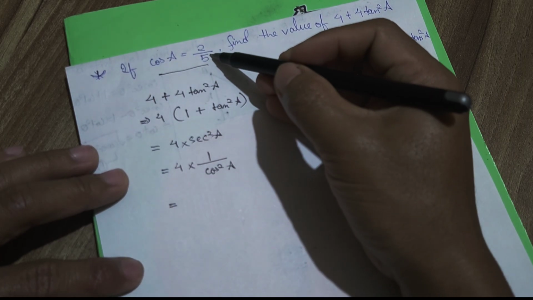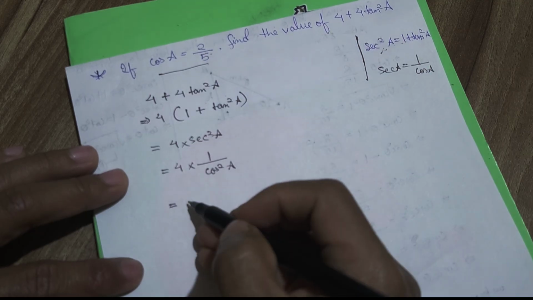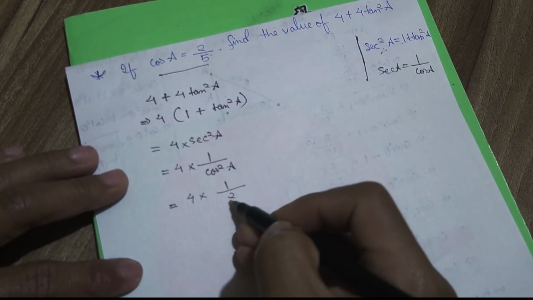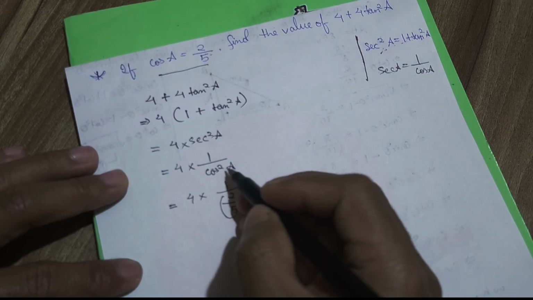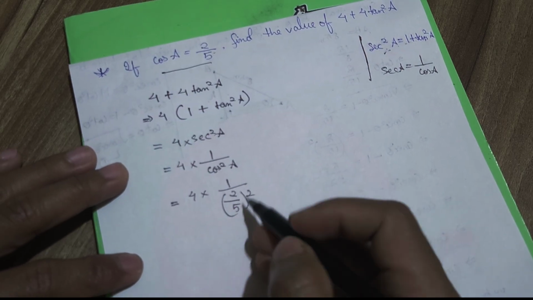So just put the value. Cos A is given 2 by 5. So 1 by (2 by 5) square. Don't forget to put the square.